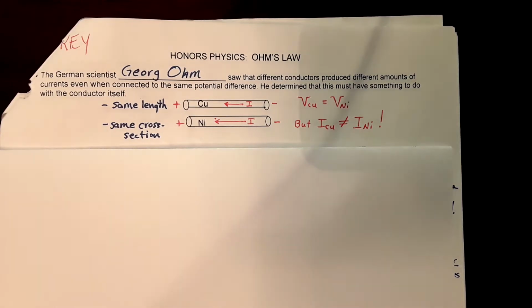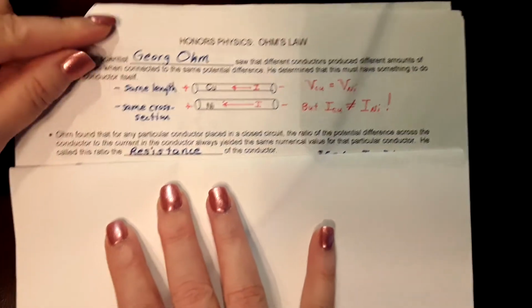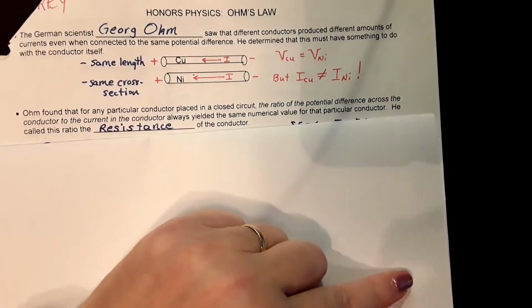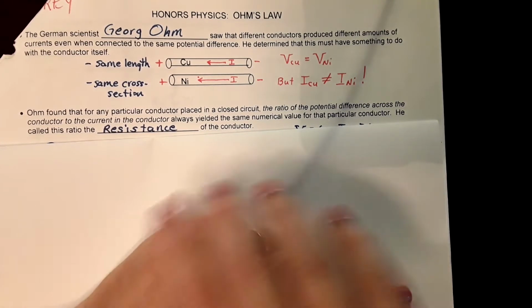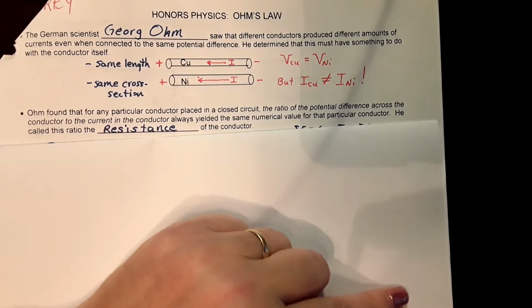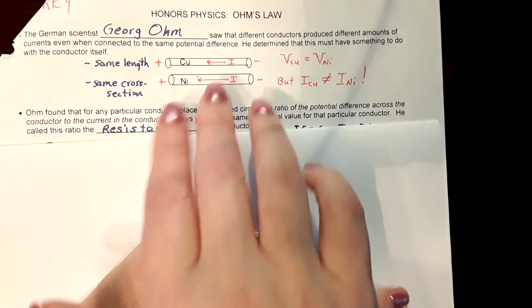So basically, he said that every metal conductor has its own resistance to current. Some conductors have more resistance to current, and therefore not as much current can go through for the amount of potential difference doing the push. Some conductors have less resistance and more current can get through for the amount of push. This quantity, resistance, is an inherent property of the metal, and it doesn't change unless you change something about the conductor itself, such as its length or its cross-sectional area.